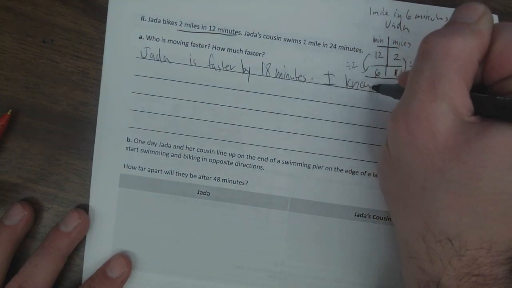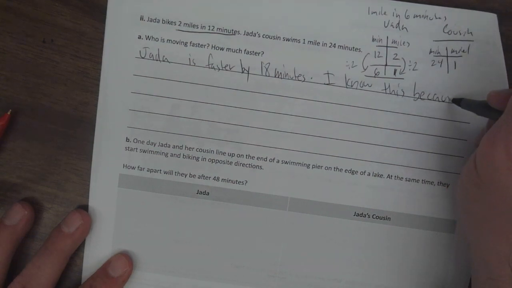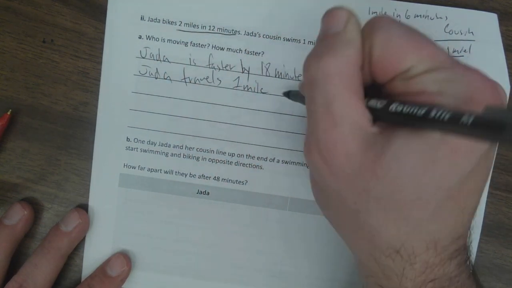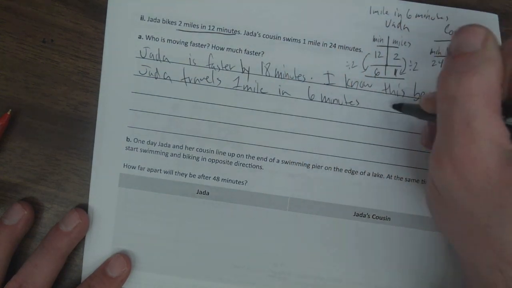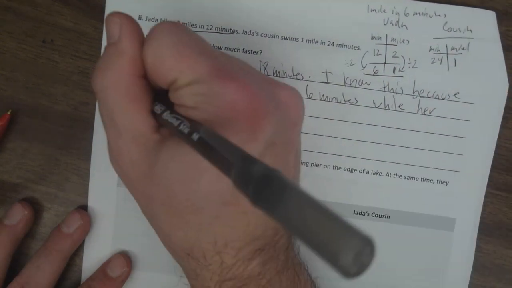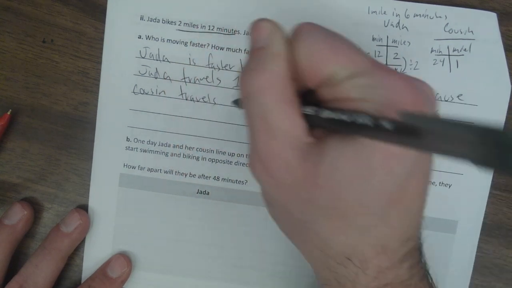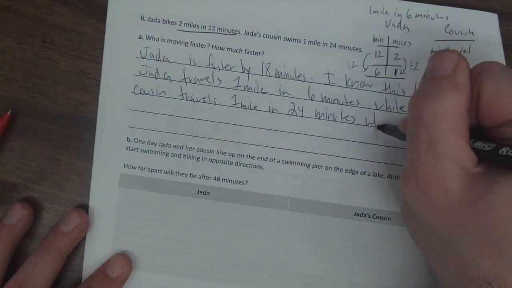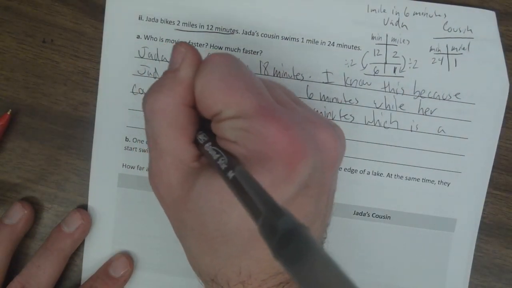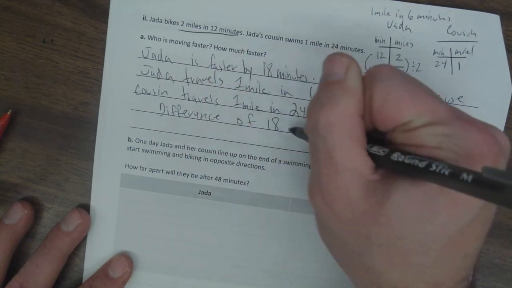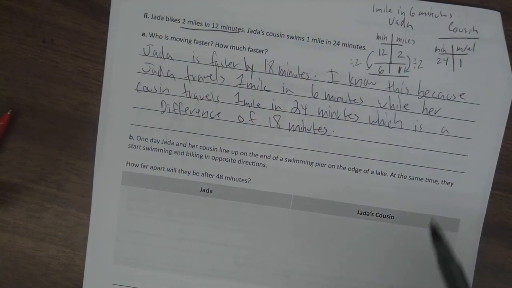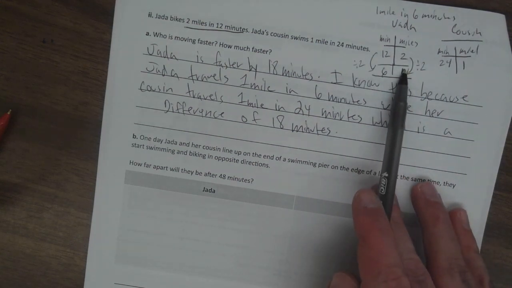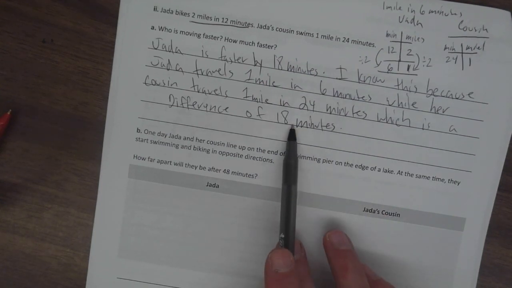Right? I know this because Jada travels 1 mile in 6 minutes, while her cousin travels 1 mile in 24 minutes, which is a difference of 18 minutes. And so here I am just comparing Jada to her cousin by getting Jada how long it takes her to travel 1 mile, and then understanding that 24 minus 6 gives us our difference of 18.